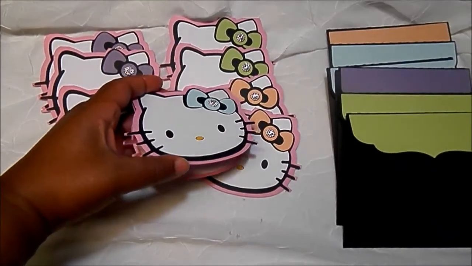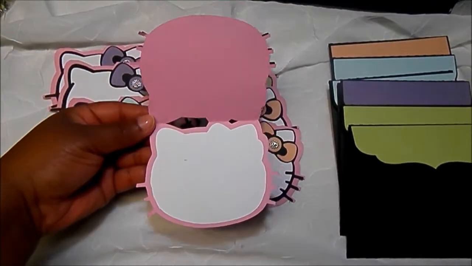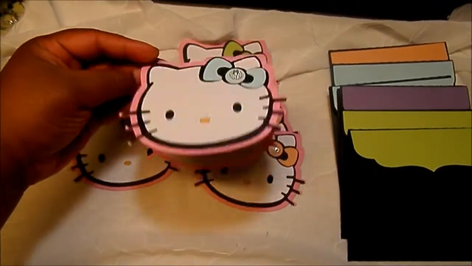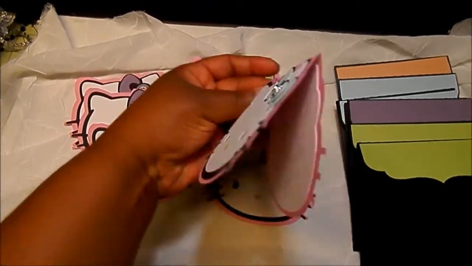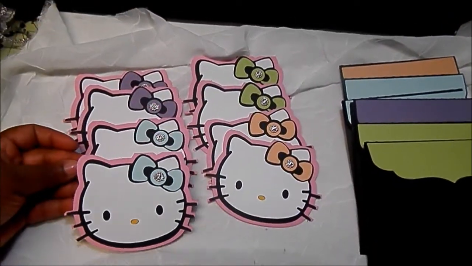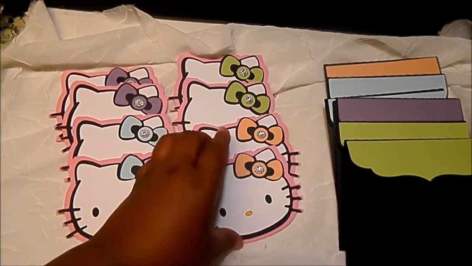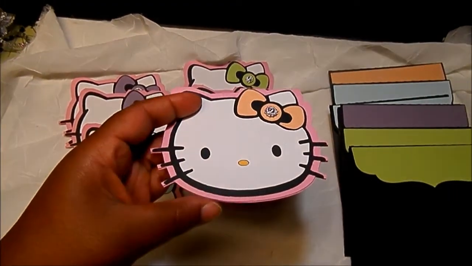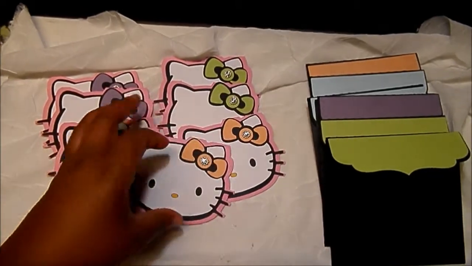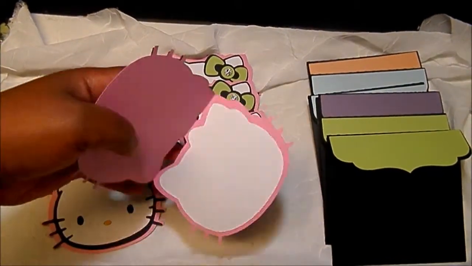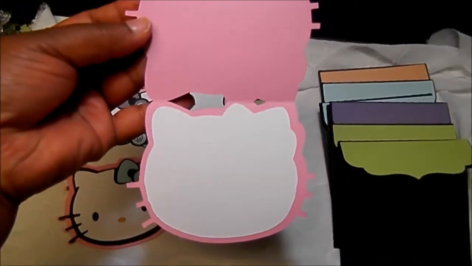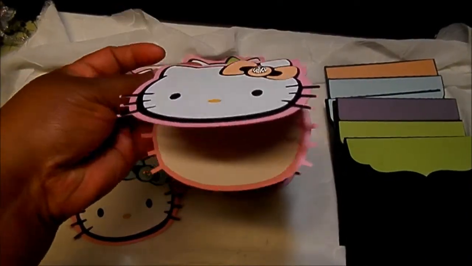I created a set of 8 in an aqua, a purple, a peach, and a green. And that entire card is about 5 inches in width. And then the inside it flips up, and the inside I've matted another sheet of white cardstock to create a card base where we can put our information on.